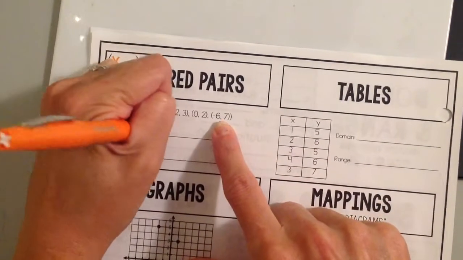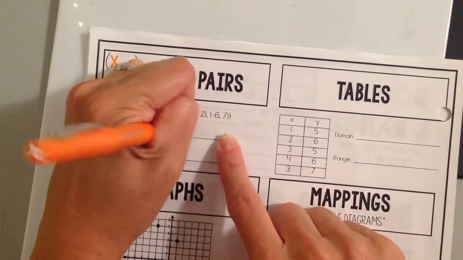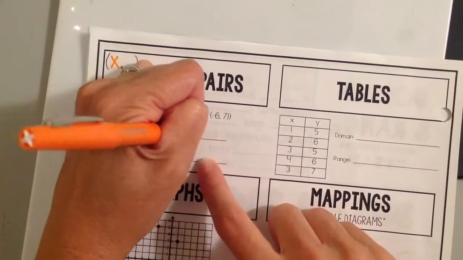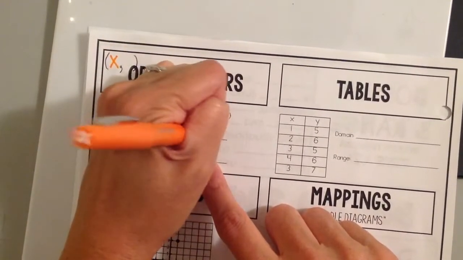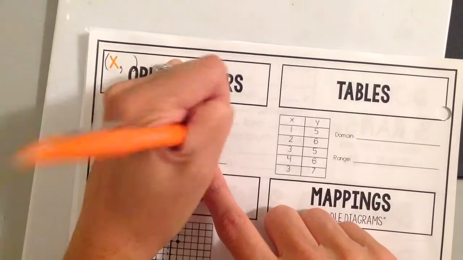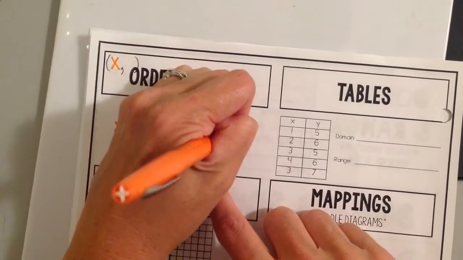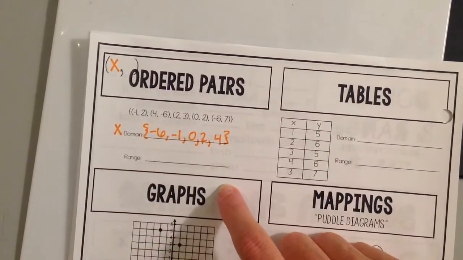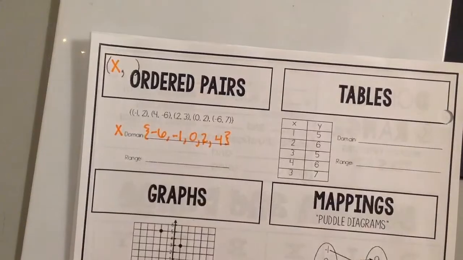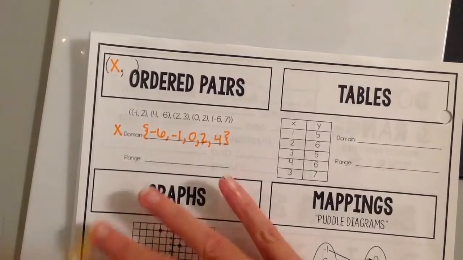So I've got -6, then -1, then 0, 2, 4. Now, they have to be inside squiggly brackets. So I'm going to put my curly brackets there, and that is my domain for this representation of ordered pairs. Now I'm going to look for the range.